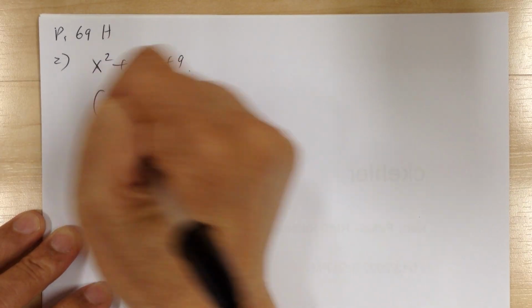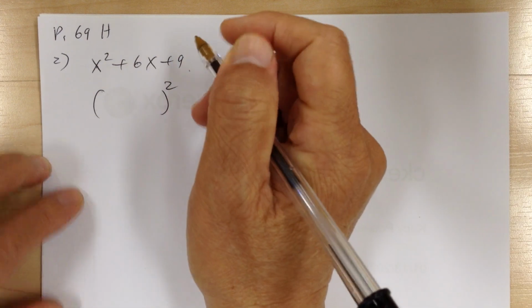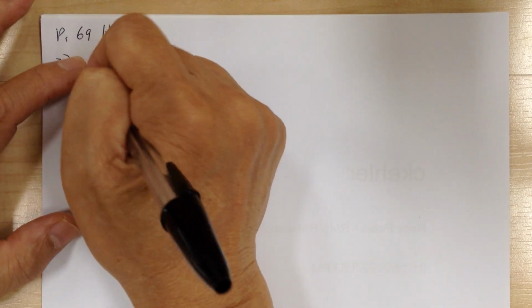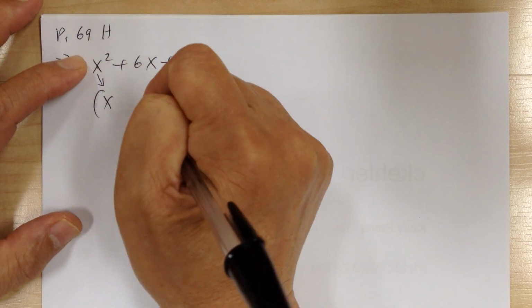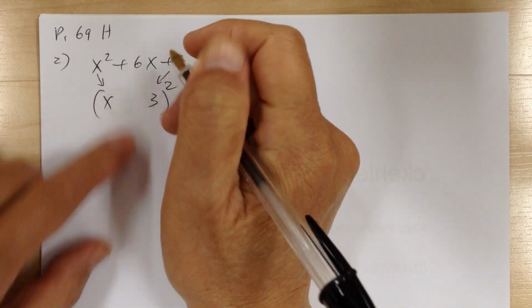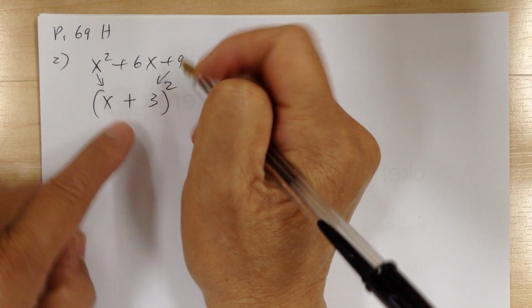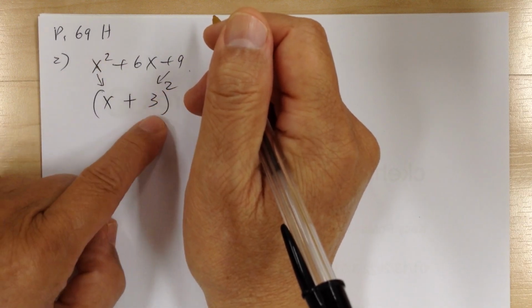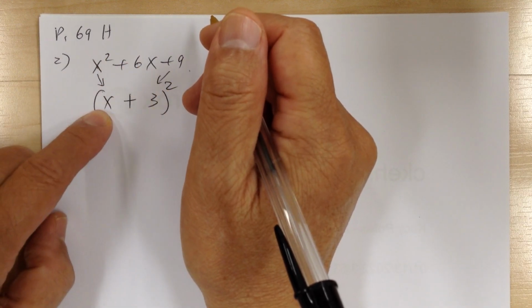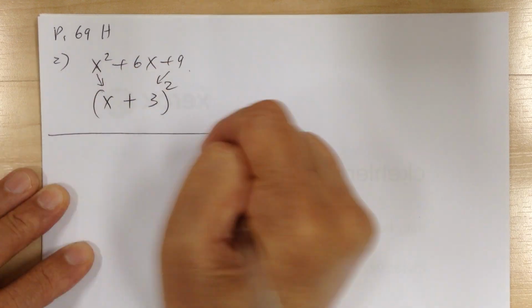So go and get your perfect square. Okay, again, use these to get that. Use this to get that. Again, you're just guessing, and you want to check the middle. So again, the sign you have to match, 2 times 3, match the number, x, match the variable, and that's it. Okay.